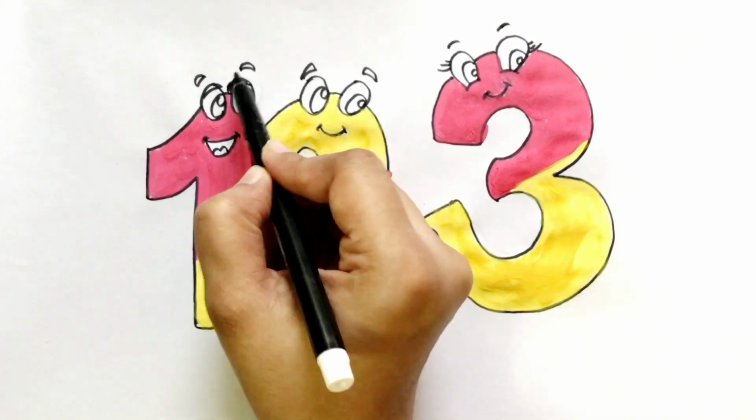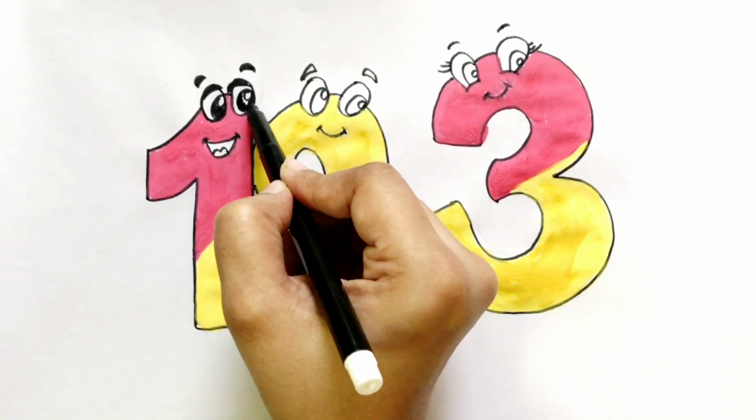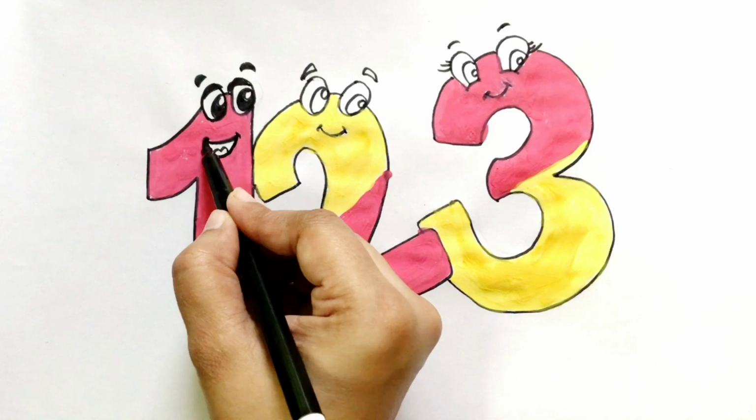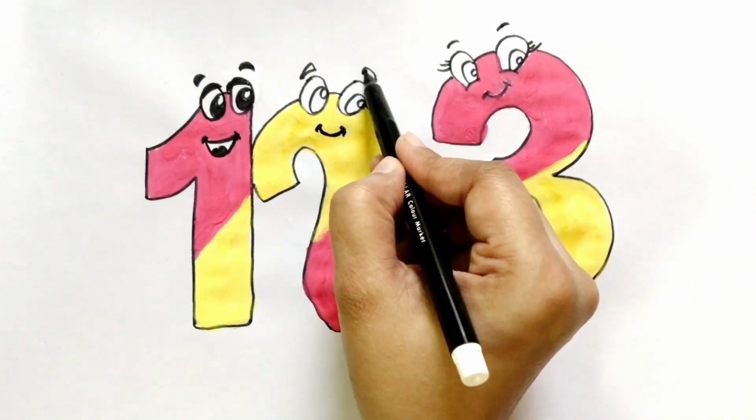Come and learn the numbers with me. 1, 2 and 3. I draw the 1 number, 2 number and 3 number.